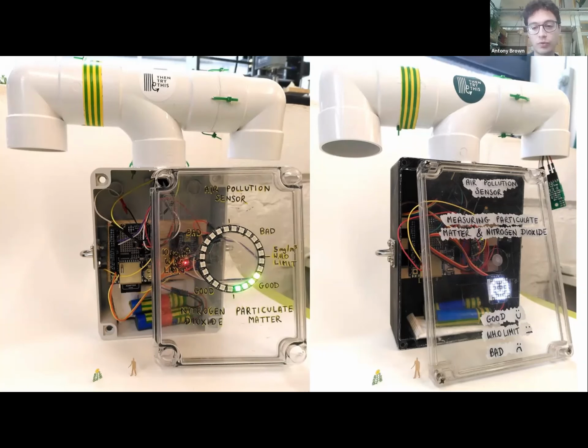And another one was a more simple design which had an LED matrix which just showed a smiley face if air pollution levels were low, a sad face if they were high. We tested these out outside our studio and noticed cyclists were stopping to have a look at them. So these visualizations seem to be good for engaging people in what we're doing.